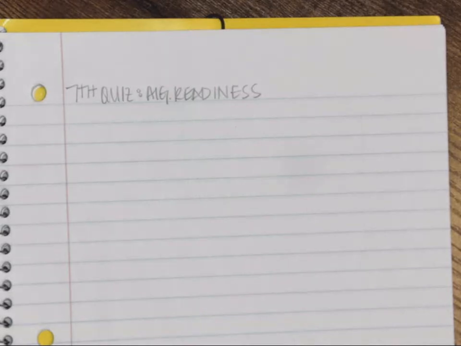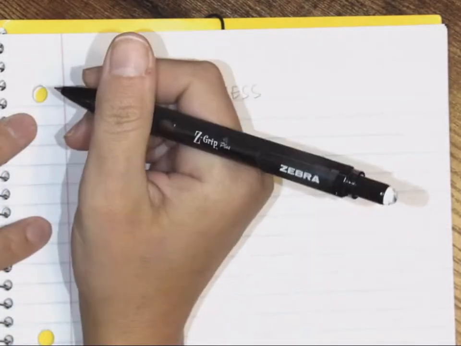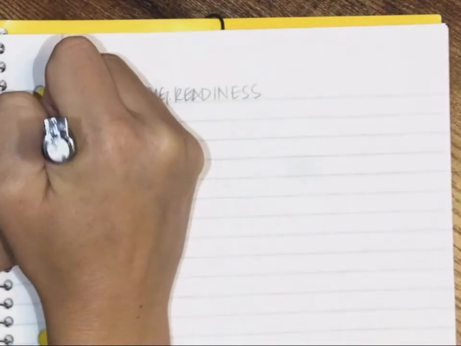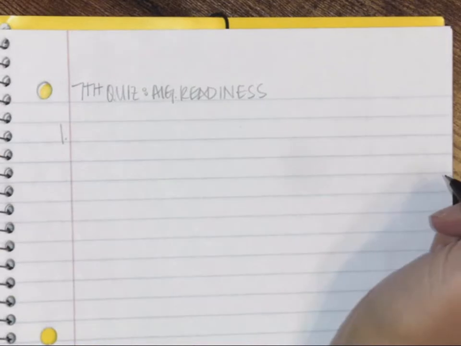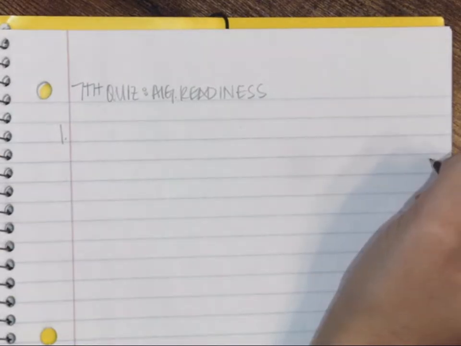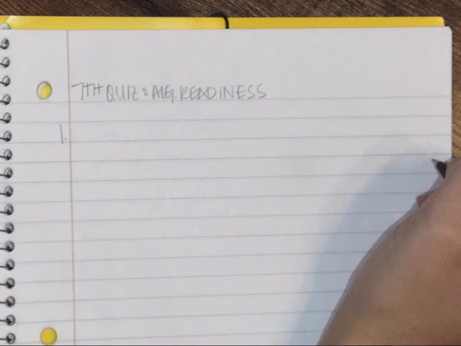Hey guys, I'm going to go over each question from this quiz. Our grades were not where I would have preferred them to be, considering this is a unit that is completely review. You have learned all of this back in 6th grade even.